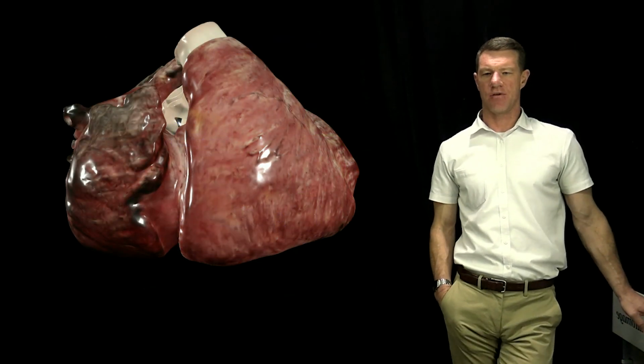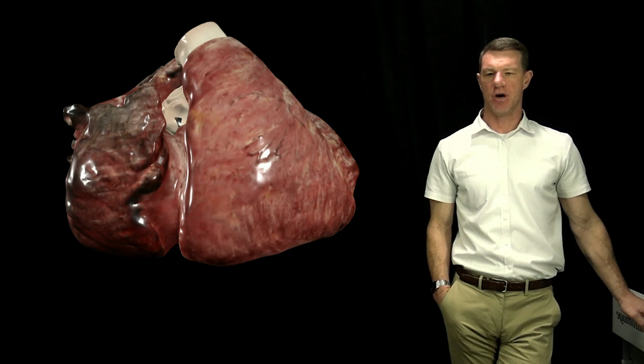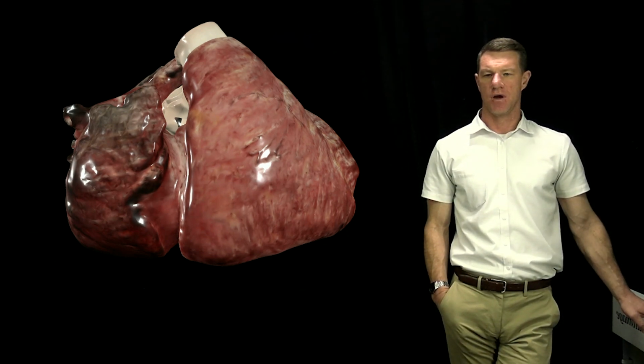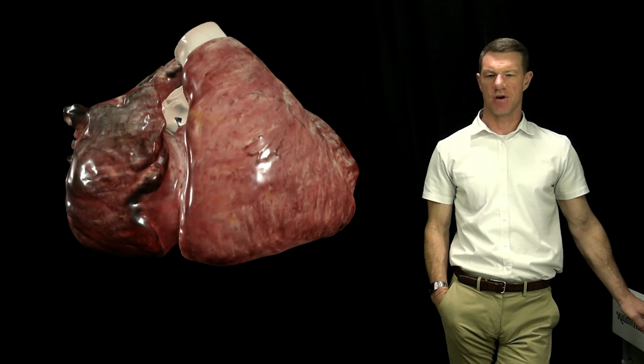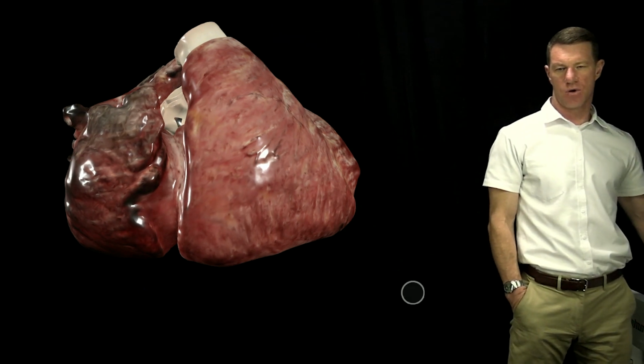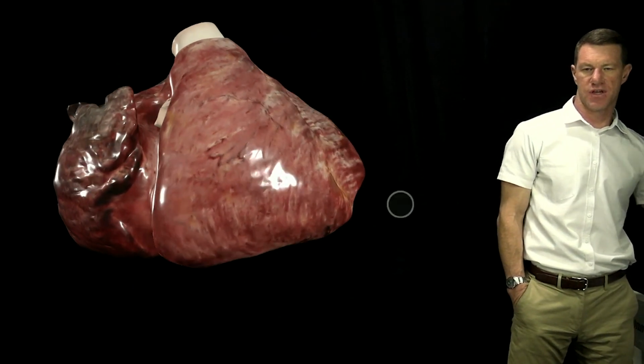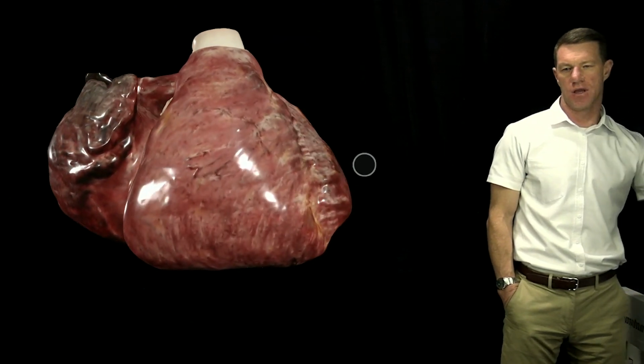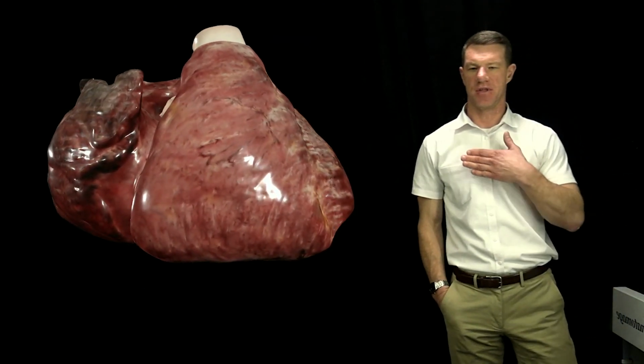All right, so here I've removed everything but just the heart. Even the major vessels are gone. I just want to review looking at the heart from the outside from this perspective on a virtual cadaver, what these structures are. So this is oriented basically how it would be sitting inside the person if they were facing you.